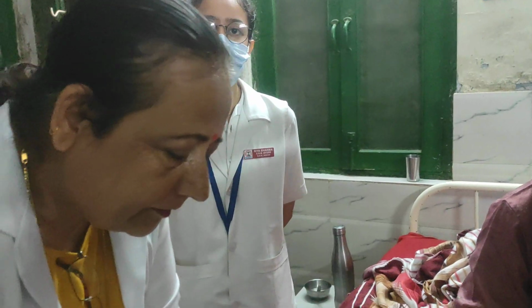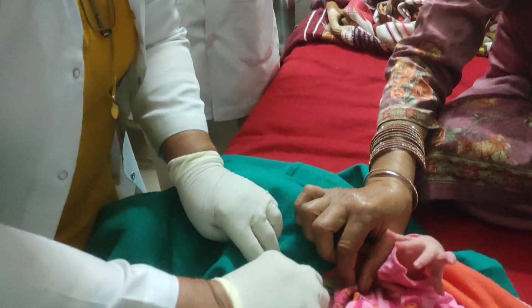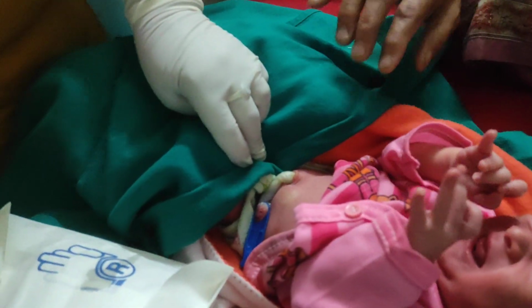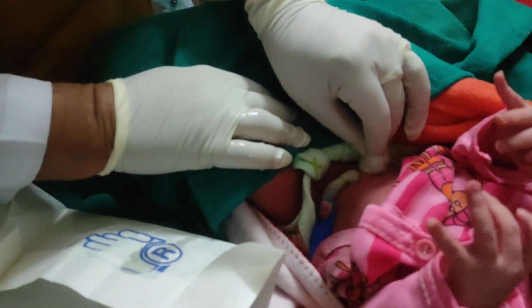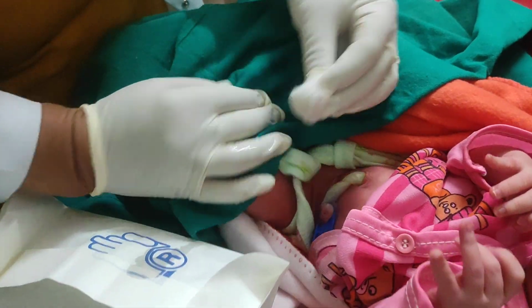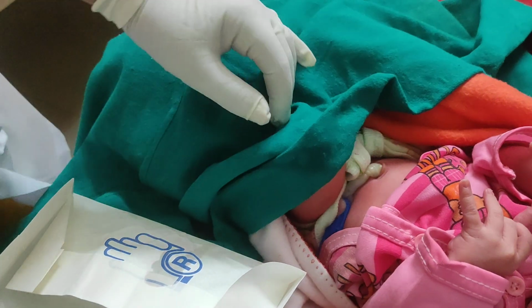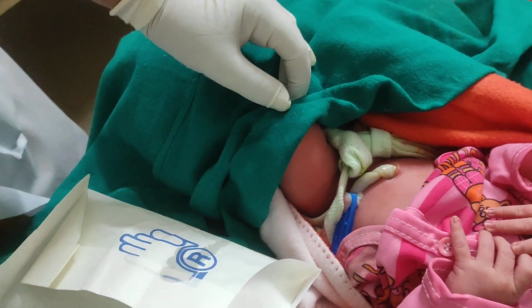Procedure. First of all, we do hand washing. Then we clean the cord with the help of cotton spirit. We wipe the cord from the center to the periphery in one stroke, and then discard. It is repeated a second time.